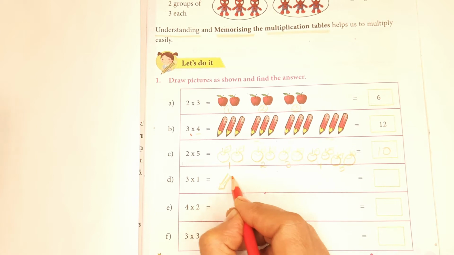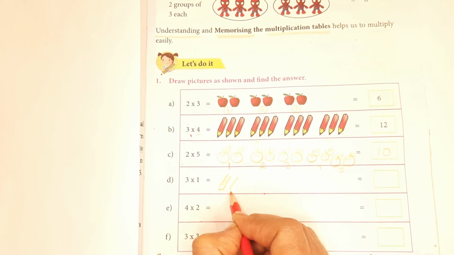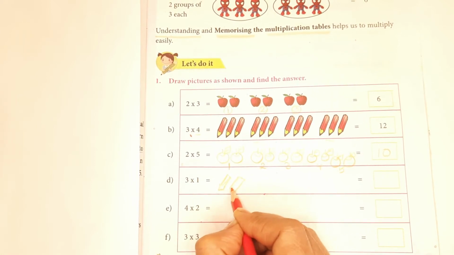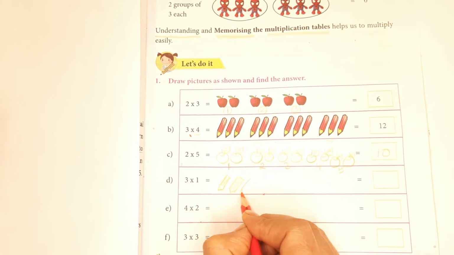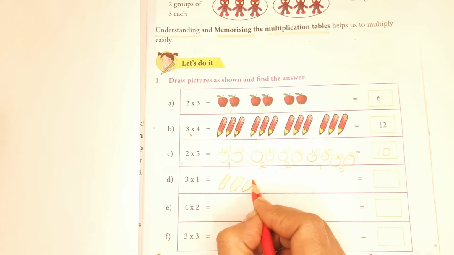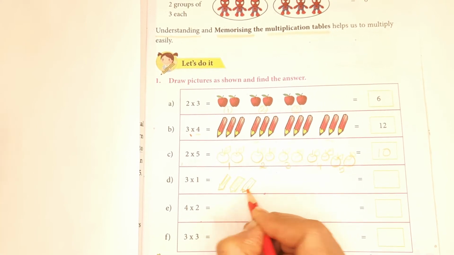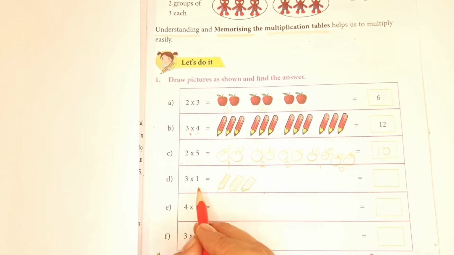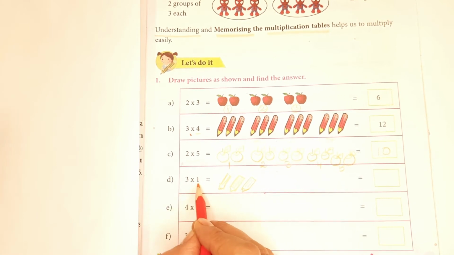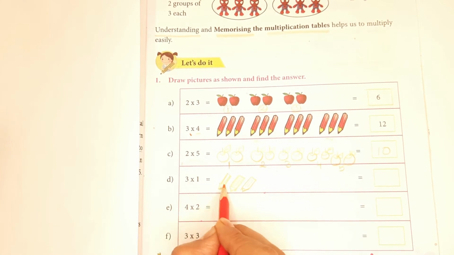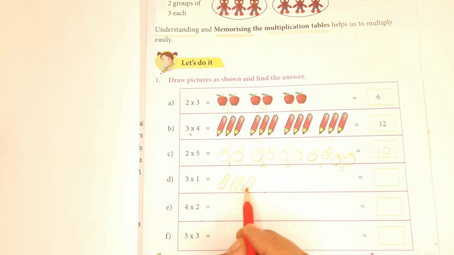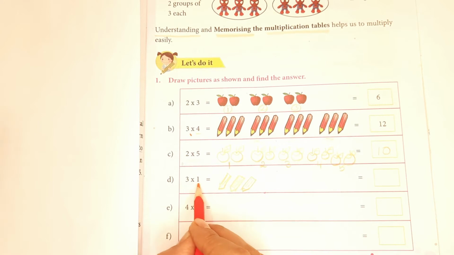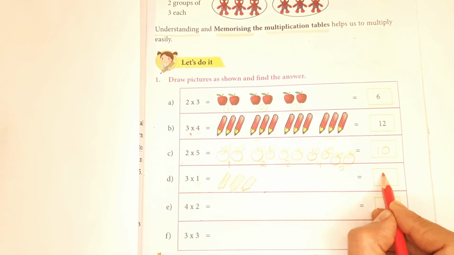Okay, these pencils are a little out of shape, but we can still figure it out as pencils. This is just an extra activity for you, but it's fun. So 3 into 1. 3 are the number of objects that we have, and we have one set, only one set. So 3 into 1 is equal to 3 itself.